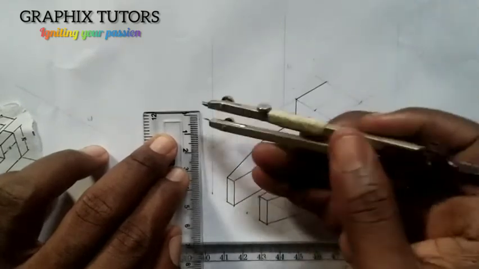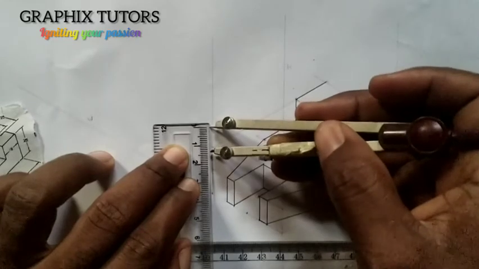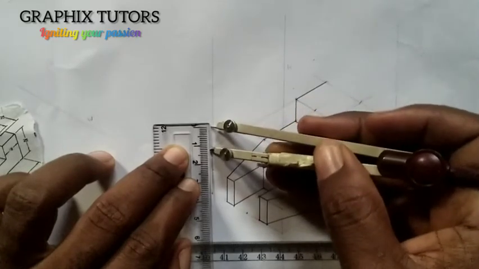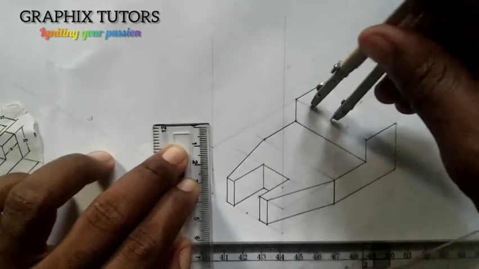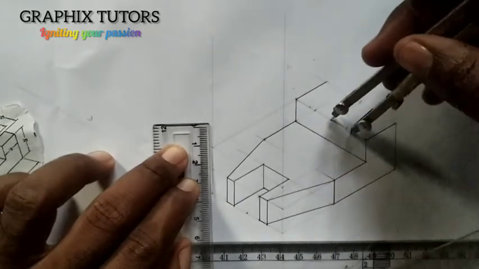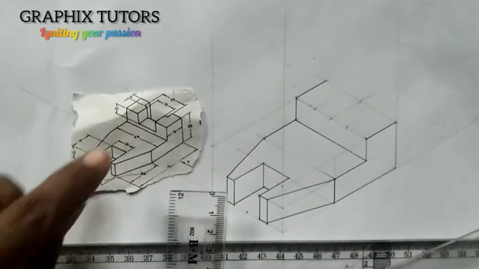Then 12.5 too. So from here I'll measure 12.5. So from that same point, 12.5, 10.5.